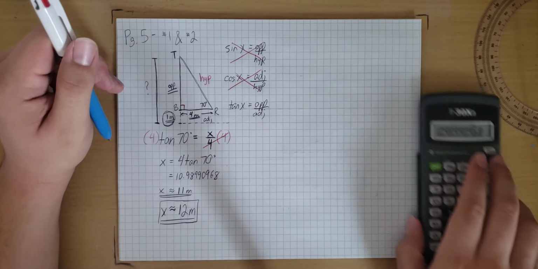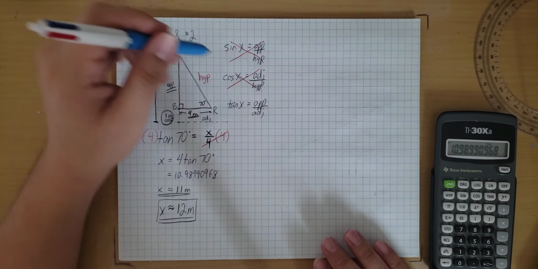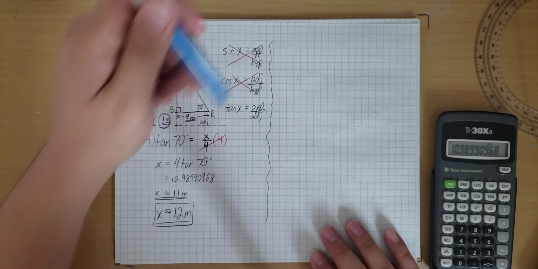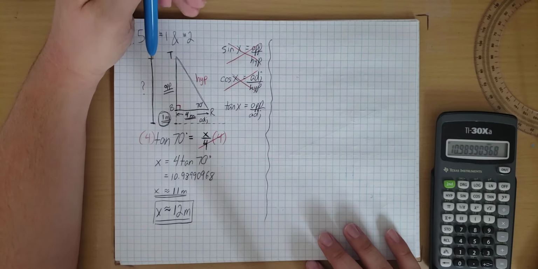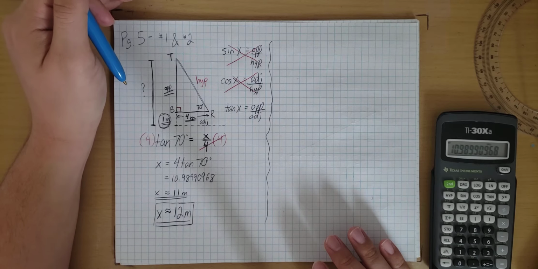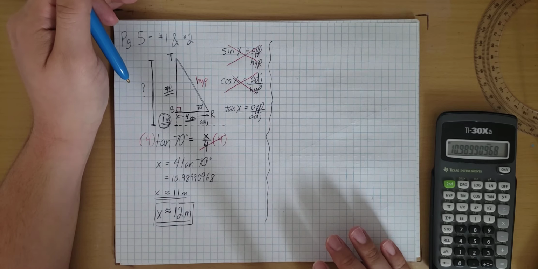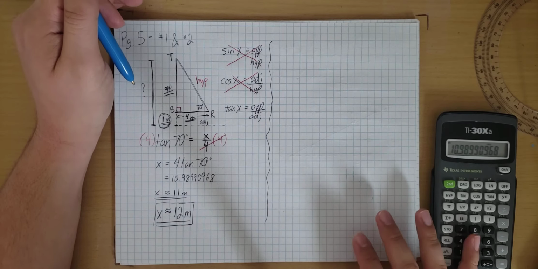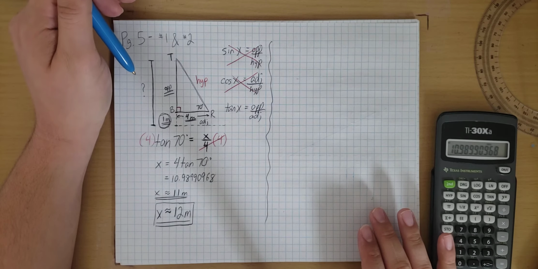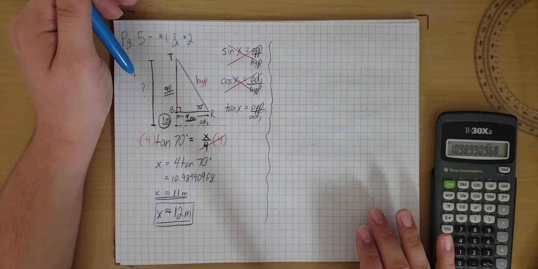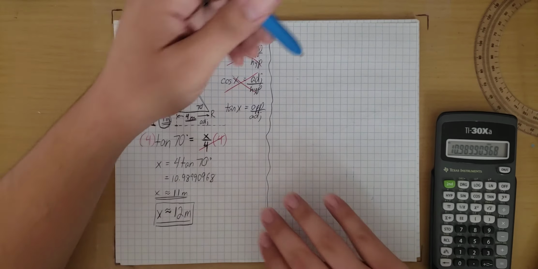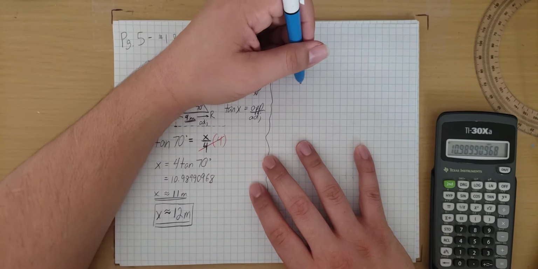Okay, so that was example 1. Let's move on to example 2. In example 2, you have a house, and the question reads, to what angle of depression should the security camera be adjusted in order to have the lens aimed at point P on the ground? Okay, so to what angle of depression should the security camera be adjusted in order to have the lens aimed at point P on the ground? Well, for that one, let's start with a triangle.